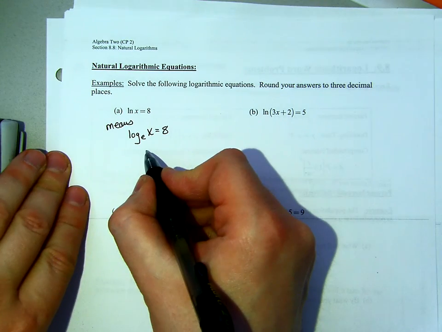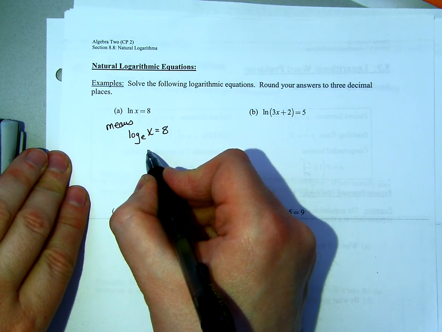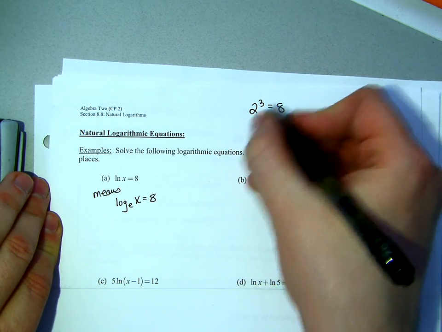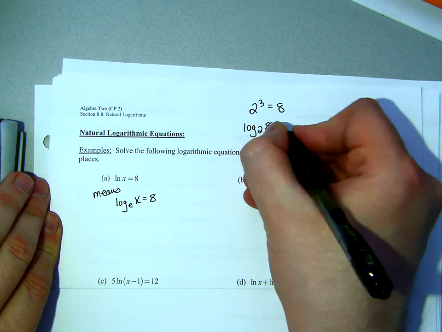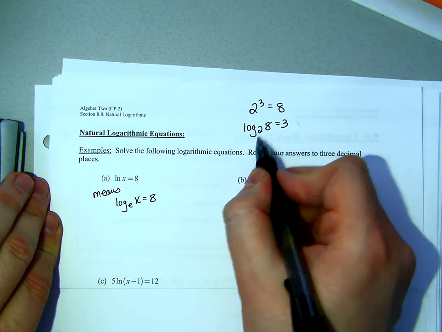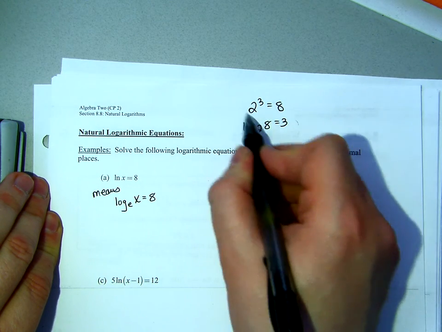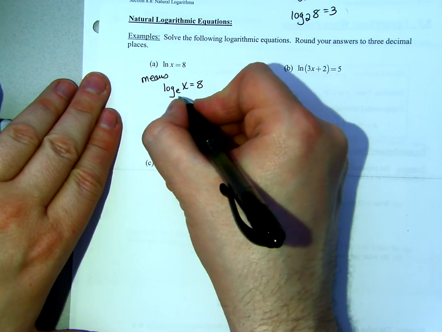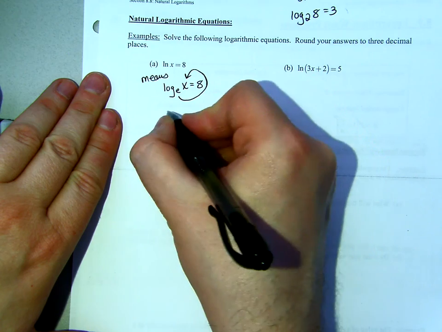That's what we're going to do. We're in log form. I want to go into exponential form. So remember when we had 2 to the third equals 8, the related form was log base 2 of 8 equals 3. If I want to convert this, there are no logs anymore. I get an exponential problem. Same deal here. Converting this is going to give me e raised to the 8th equals x.